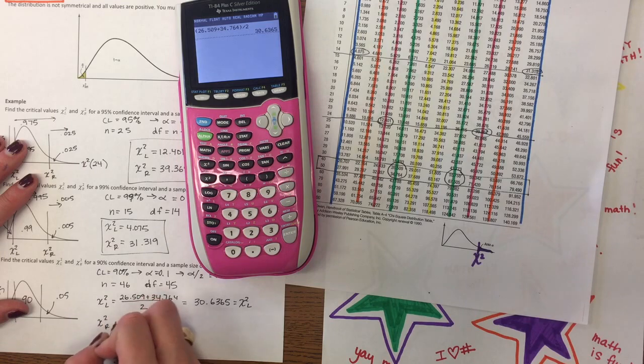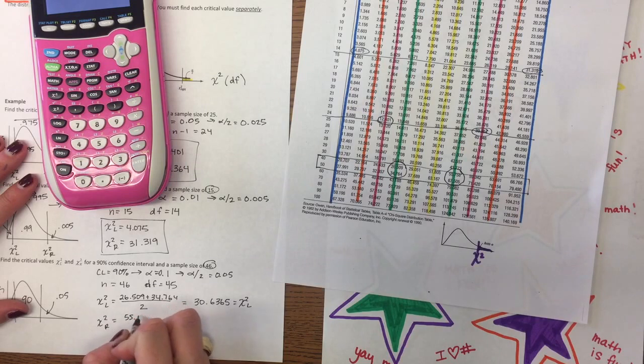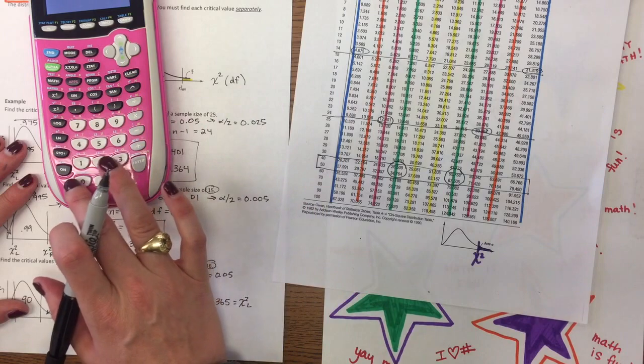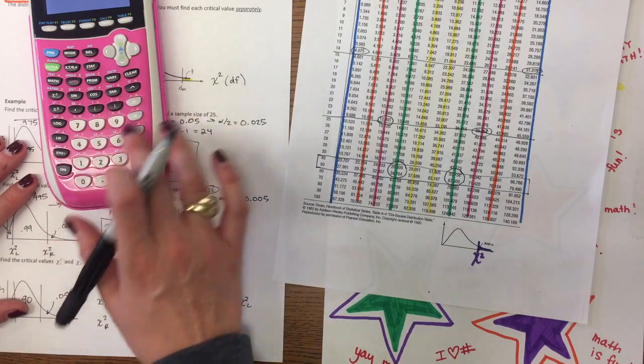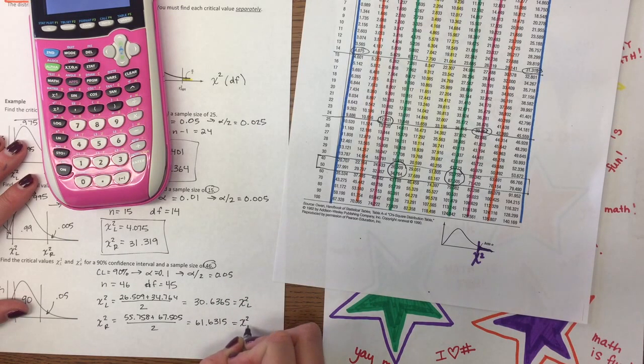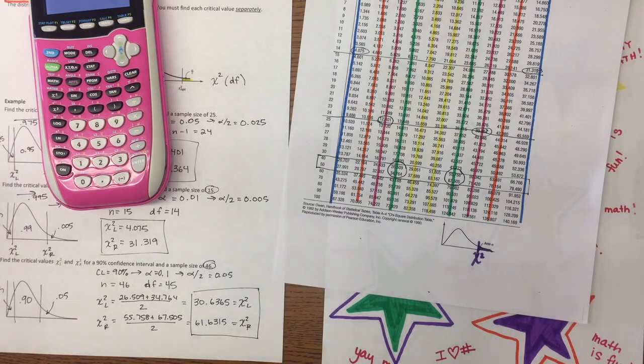And my chi-square right value is going to be the average of these two. So that's 55.758 plus 67.505 divided by 2. That gives me 61.6315 for my chi-square right value. That's how we find our critical values. Make sure you know how to do this really well before you continue on to making the confidence intervals.